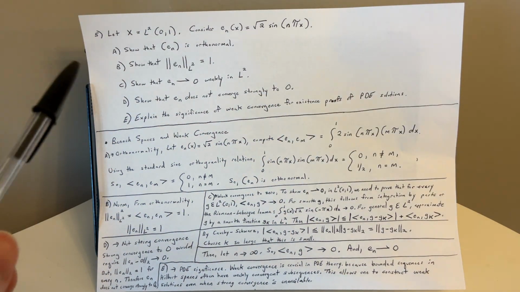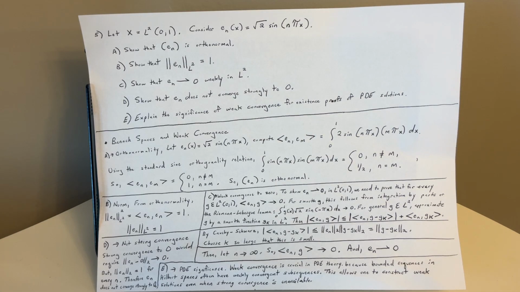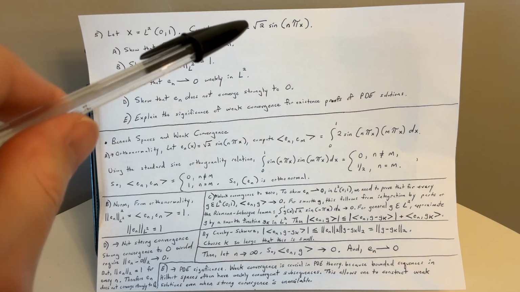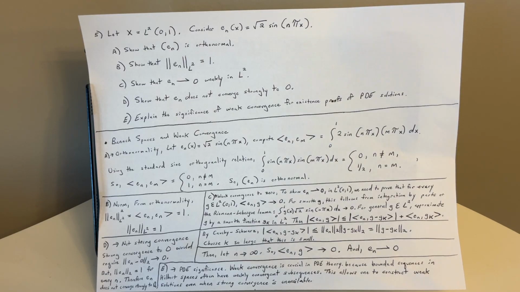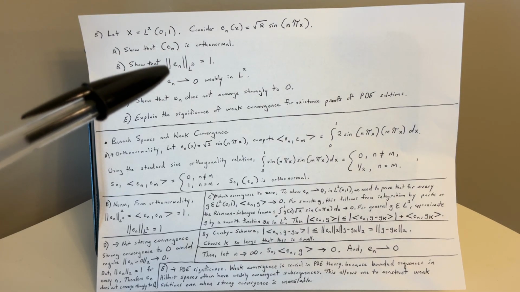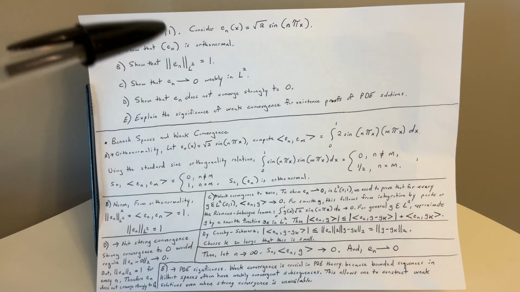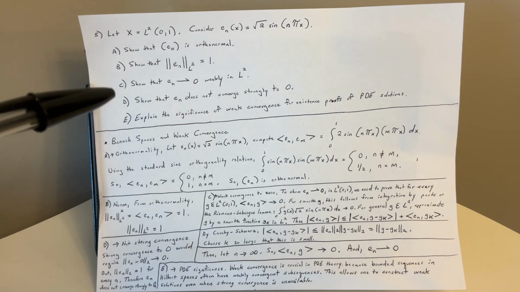Okay, so for number 5, we let x equal that, we have that L2(0,1). Consider e_n(x) equals the square root of 2 sine of n pi x. For A, show that e_n is orthonormal. For B, show that the norm of e_n in L2 equals 1.